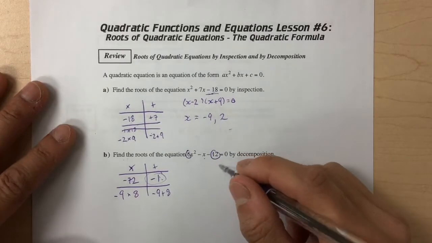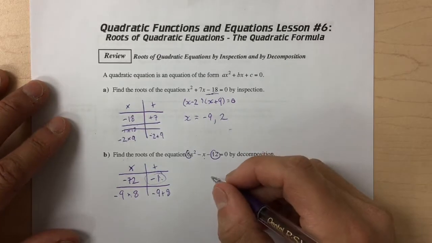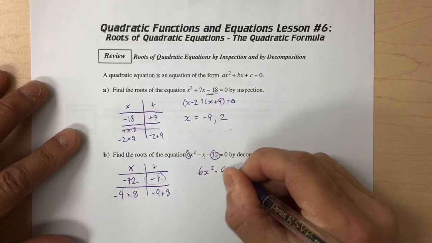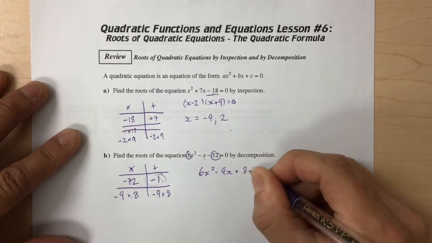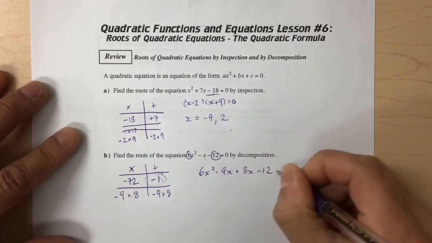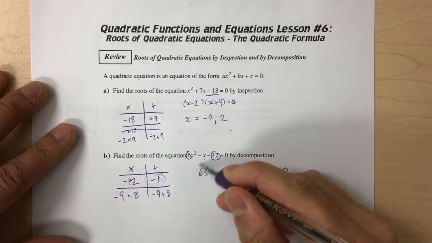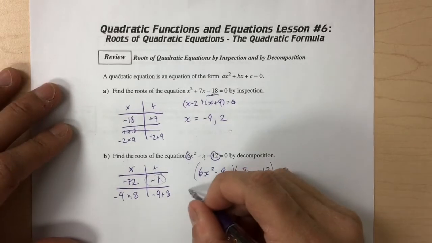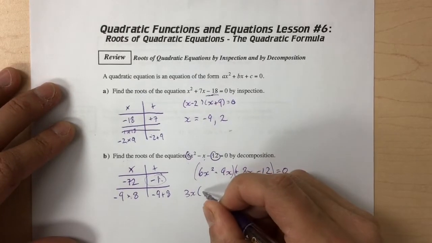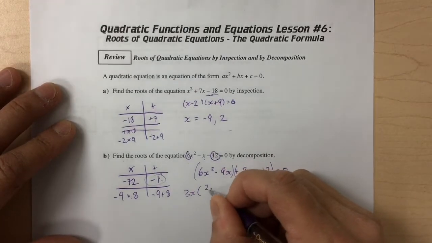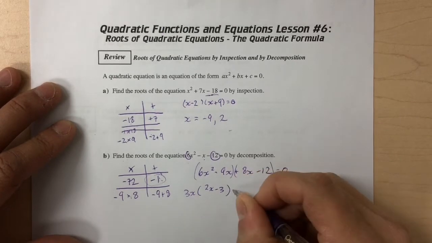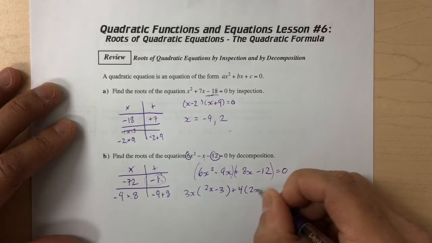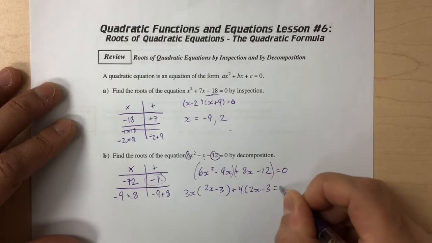And if we're factoring by decomposition, remember these become my middle term. And so this is going to be 6x squared minus 9x plus 8x minus 12 is equal to 0. And then if I put these in my brackets and continue factoring, I'm going to be left with 3x and 2x minus 3. And then I'm going to be left with positive 4, 2x minus 3 equals 0.